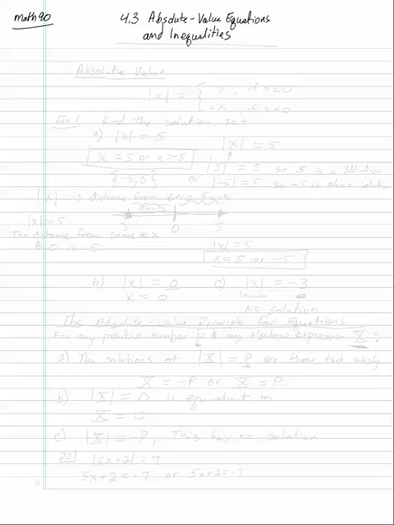Hi, welcome back. This is Professor Ridge and today's lesson is on section 4.3, absolute value equations and inequalities. So we'll first start off with the absolute value. The definition.